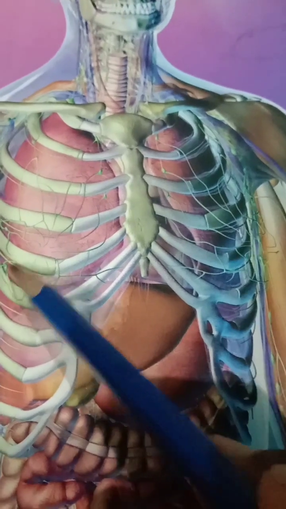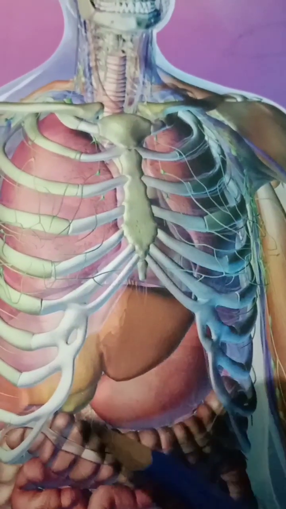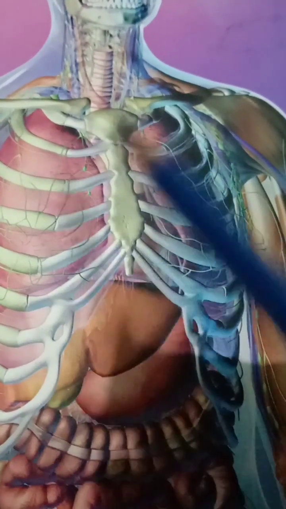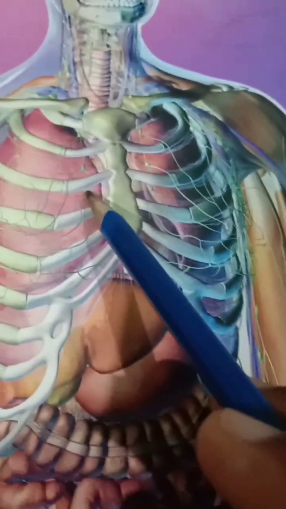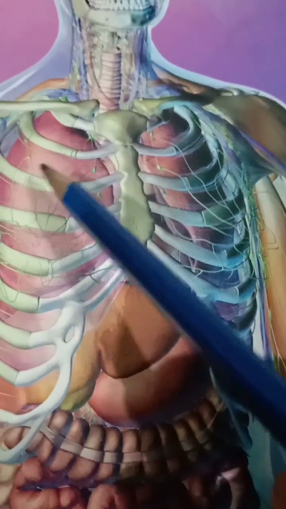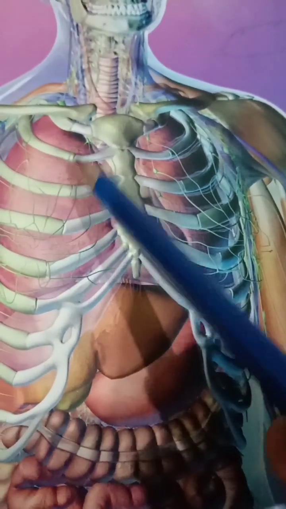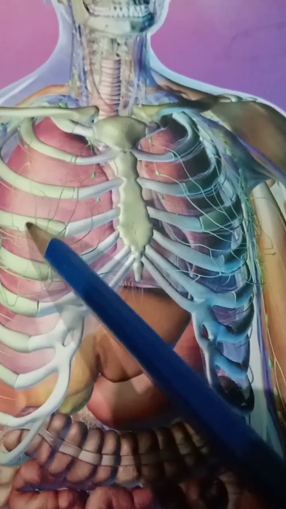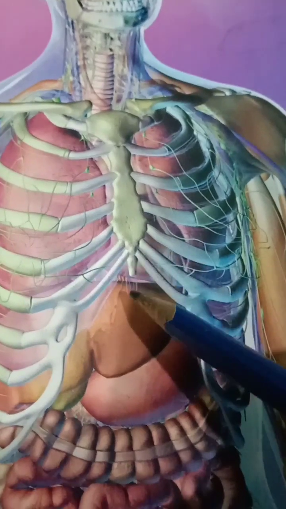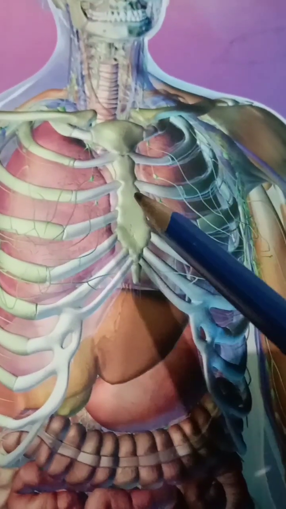Automatically it will come up with outward expansion, and the diaphragm will go down. So the chest cavity will increase, that means the lungs are filled with air. During exhalation what happens? The reverse. The muscles in the ribs will relax, the ribs will come down and the diaphragm moves upwards. So this is how exhalation and inhalation happen.